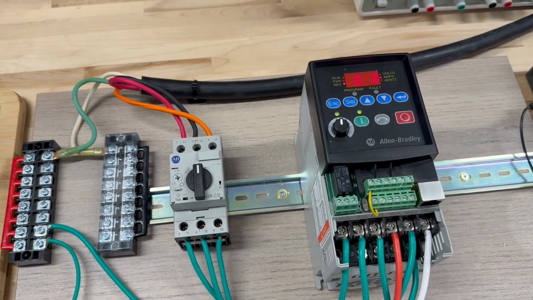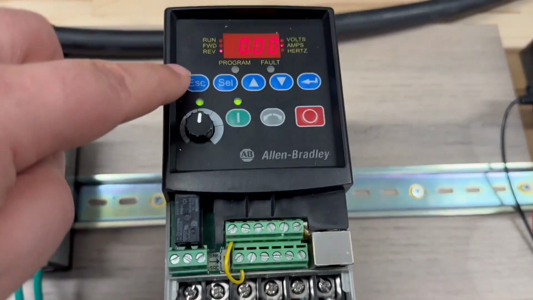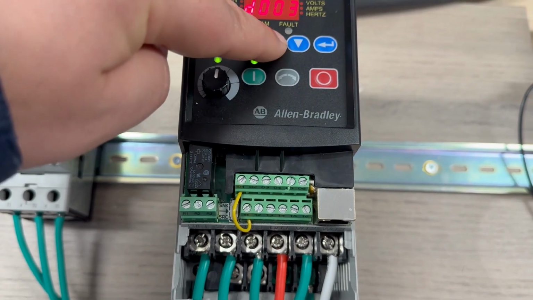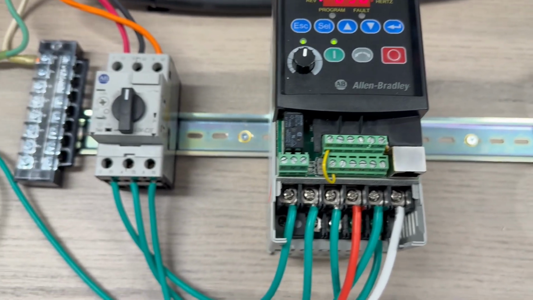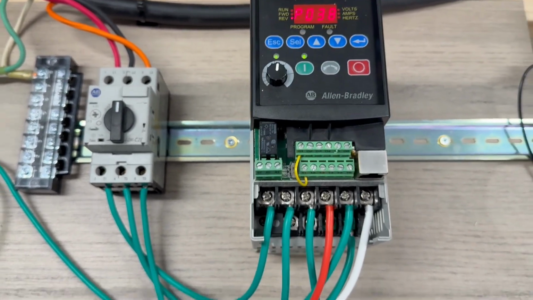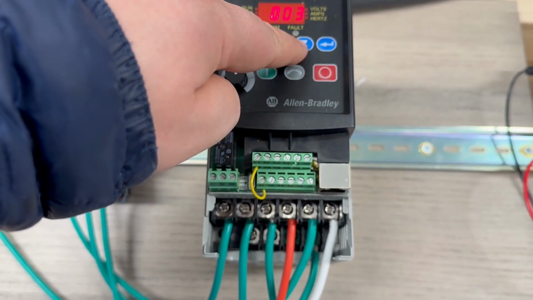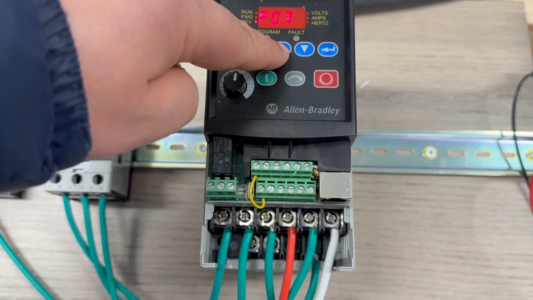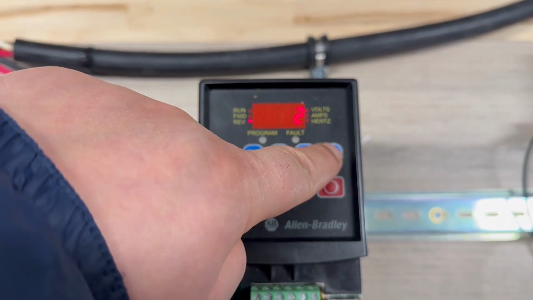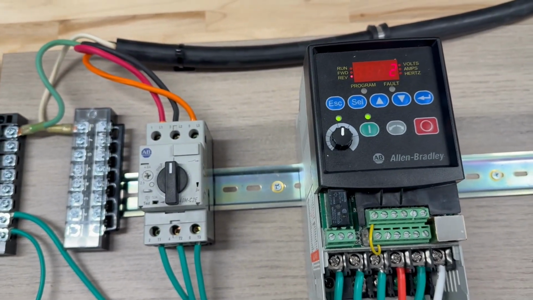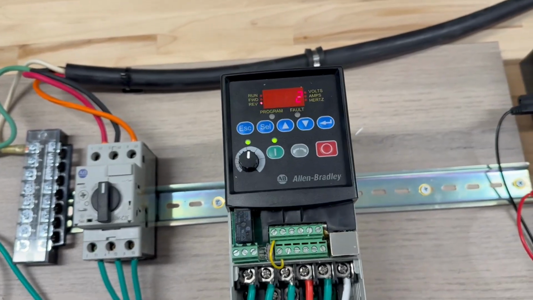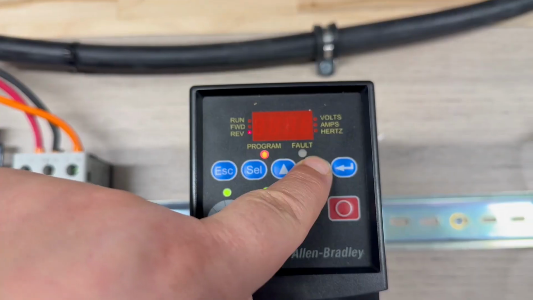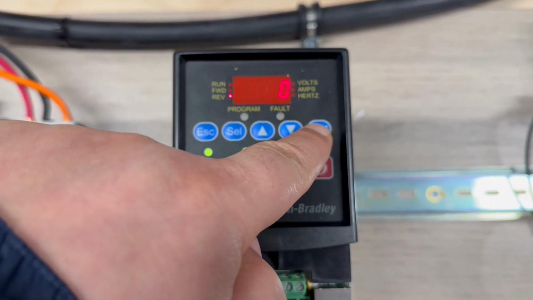Let's go to P37. Okay, I go to the P37 and I go down, and this is P37. Before I put 2, which tells DC brake, now I'm changing that to the ramp, which is 0. So I put that down to 0, which is ramp.